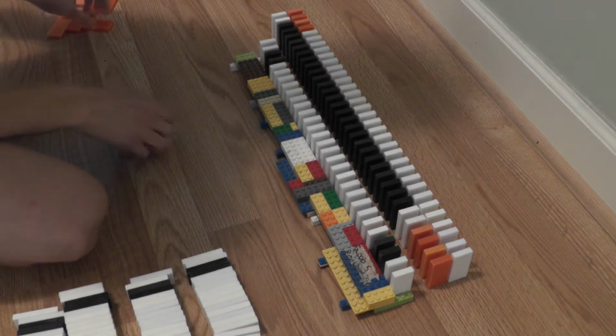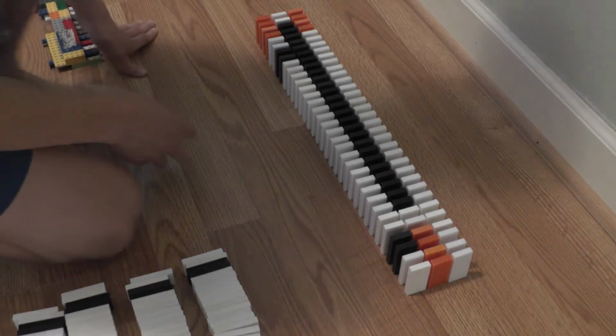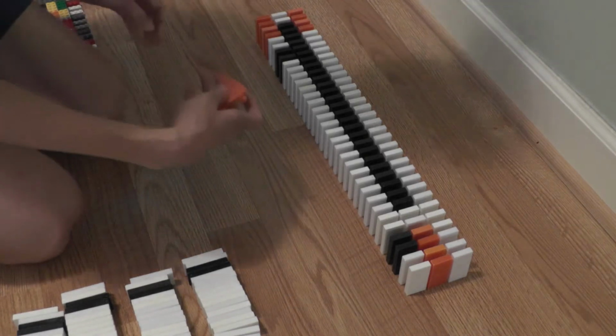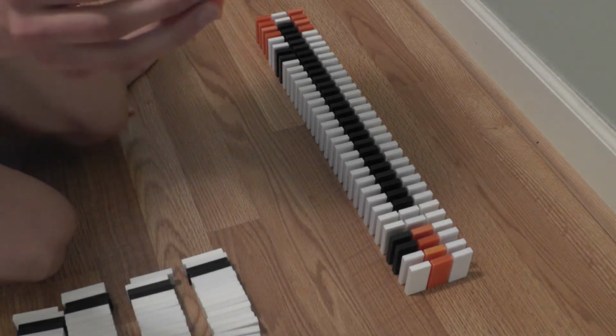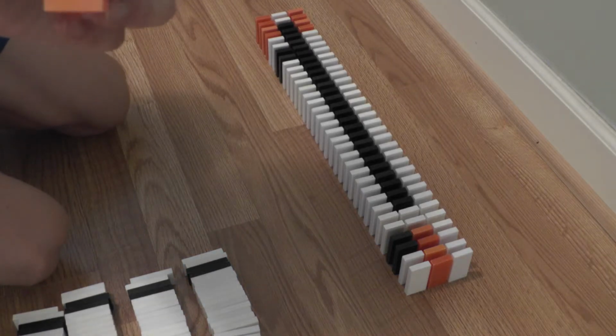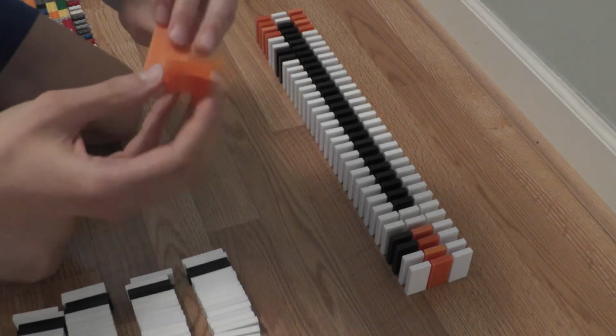These lines are so close together that you can't just have a curve of dominoes or a direction changer. So you have to do this tape direction changer here in order to make it work.